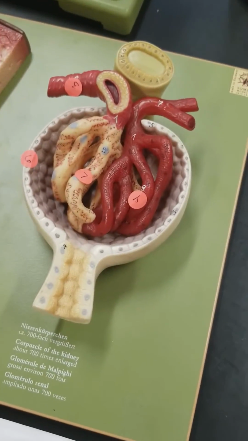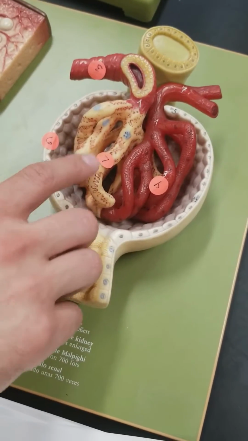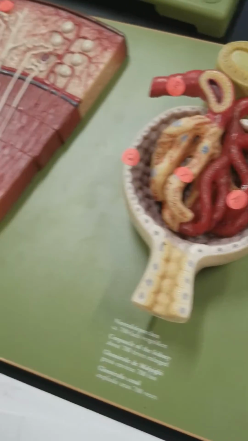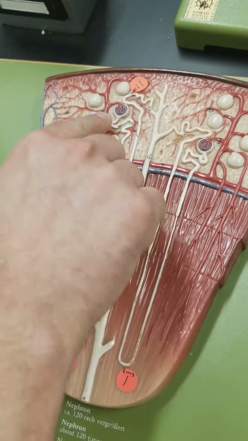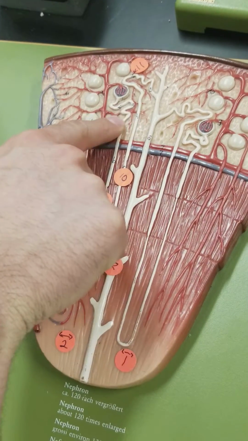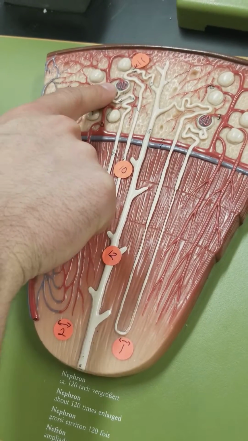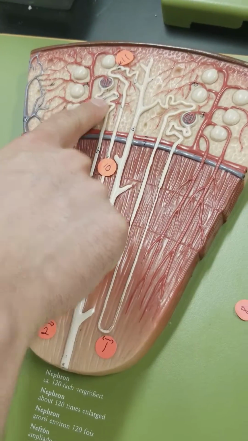Number seven are the podocytes. So the yellow tubing, podocytes. Number eight is the proximal convoluted tubule. So this little squiggly line coming out here, so that's the proximal convoluted tubule because it's proximal, it's close to the renal corpuscle. Okay.